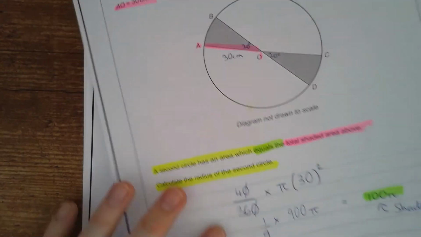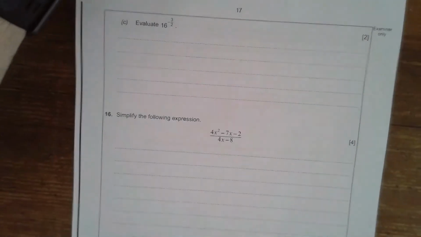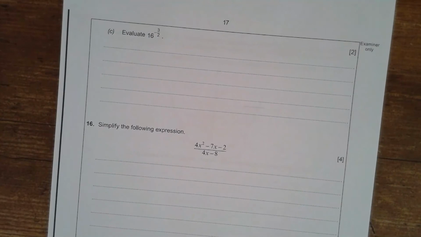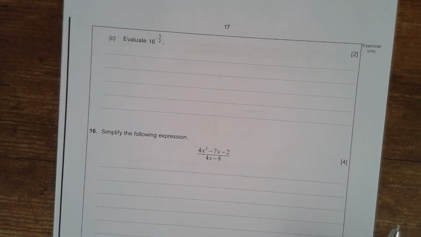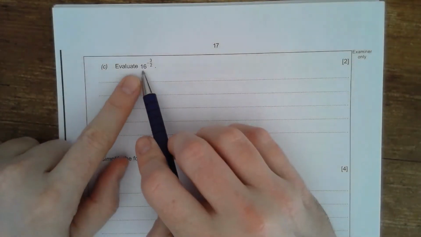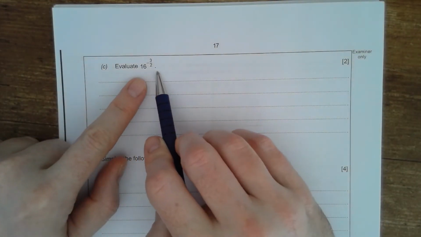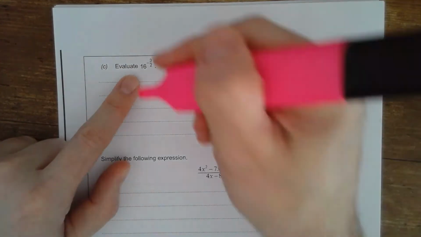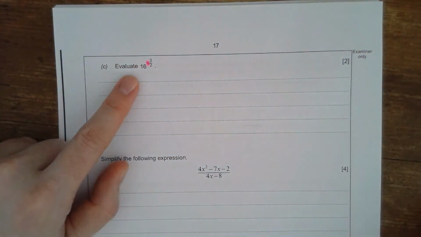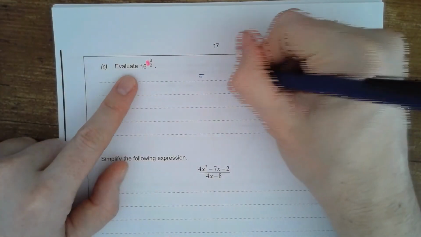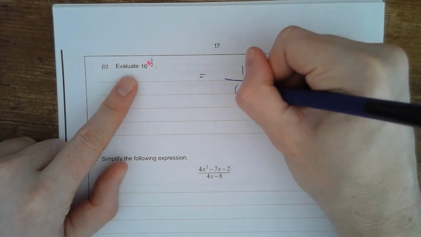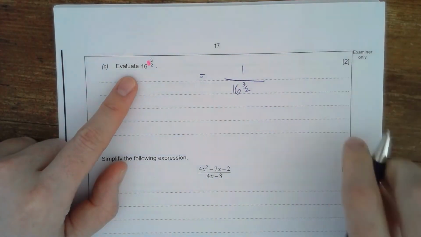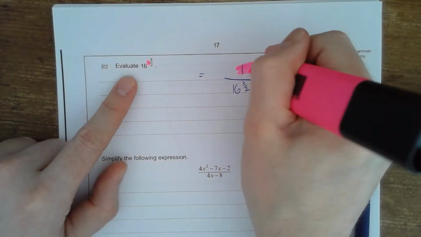Okay, over the page. Okay, so over the page, we've got evaluate 16 to the power of minus 3 over 2. Now that minus there, that means something, okay? The minus just means it's 1 over 16 to the power of 3 over 2. Okay, that's what that means.